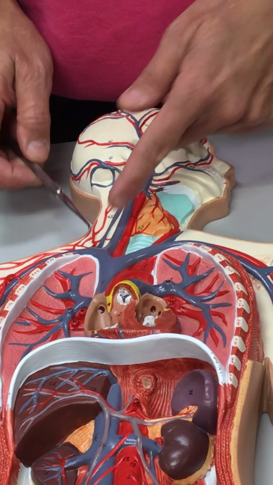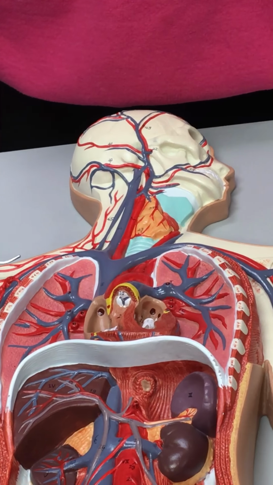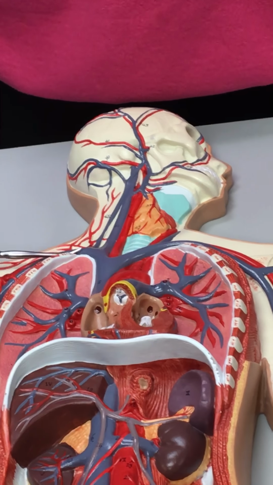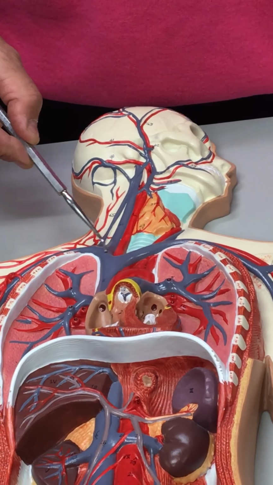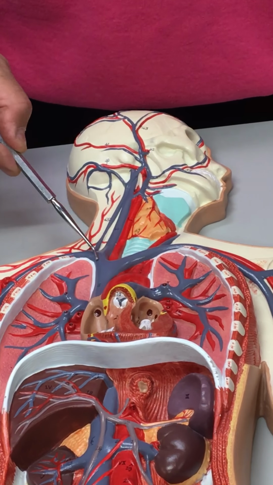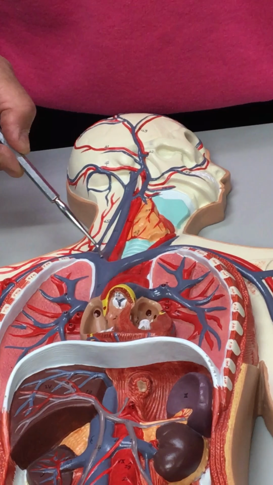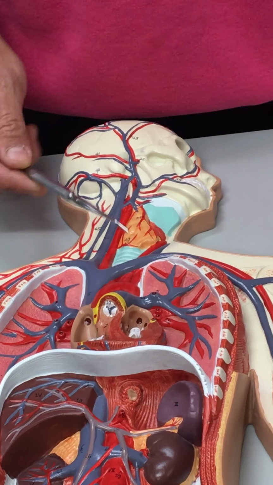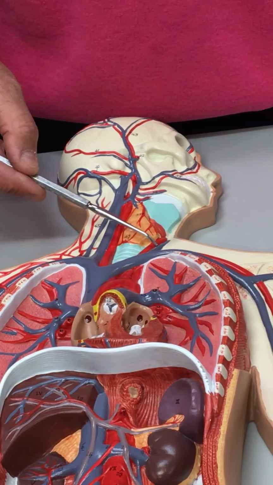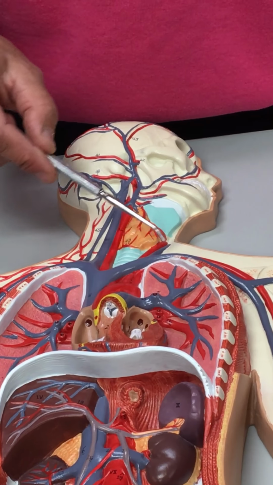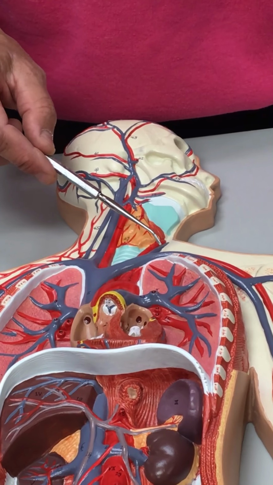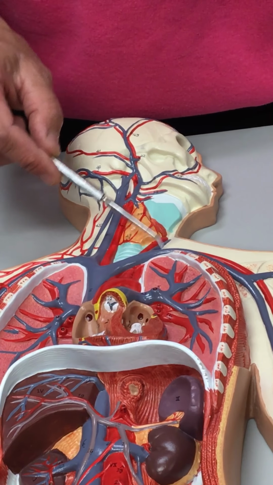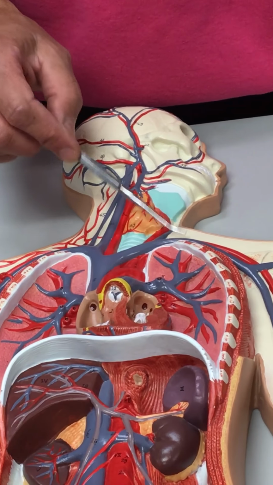Okay, and they come together with the subclavian right here to form the brachiocephalic vein. Which brachiocephalic vein is this, right or left? It's right, and this is left. So here is the internal jugular on the left side. The external jugular is not visible on this model, but it's coming in roughly here. And here is the subclavian.